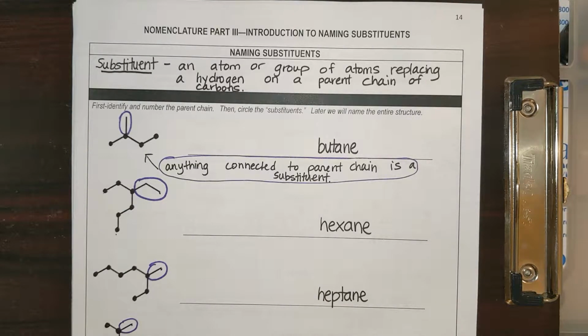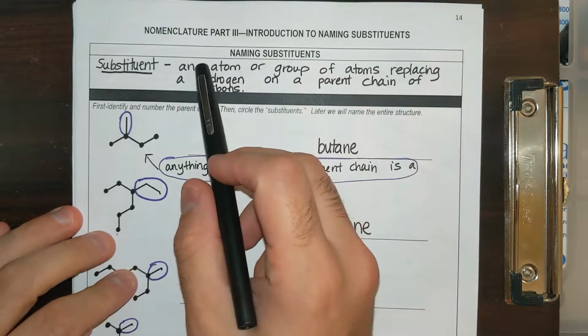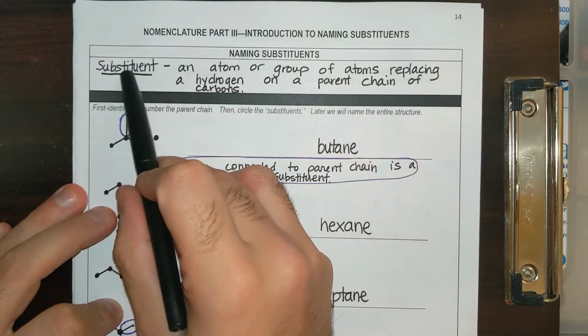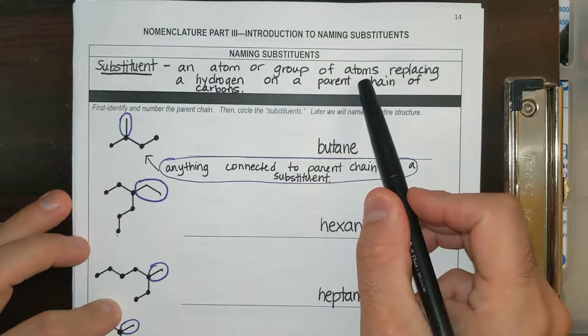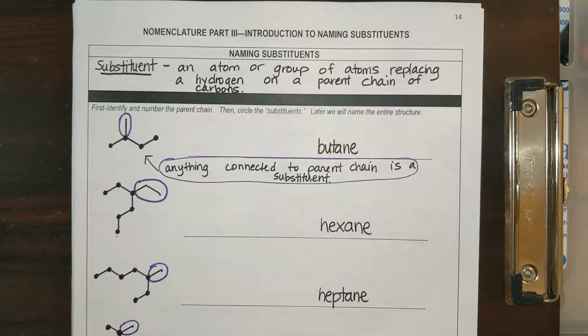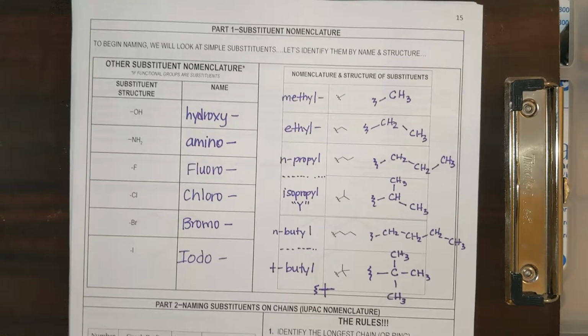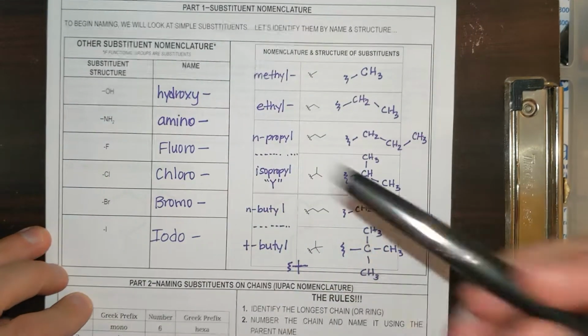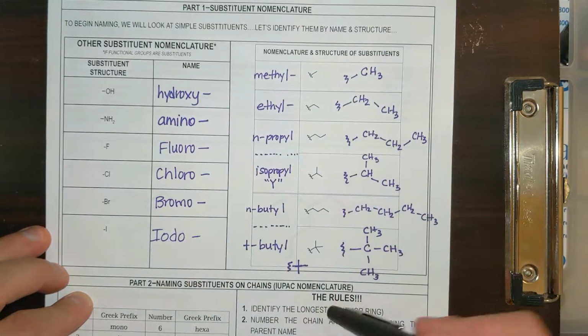Alrighty, hey organic chemistry. So this is another video where we're going to be talking about nomenclature part 3, and we're going to start naming substituents. At the end of our previous class, we took some notes. Make sure you have the definition of substituent down, and I asked you to name the substituents that we circled. Just to remind you, these are all the substituents that we wrote down in class. So if you missed this, you could pause this video and copy this down.